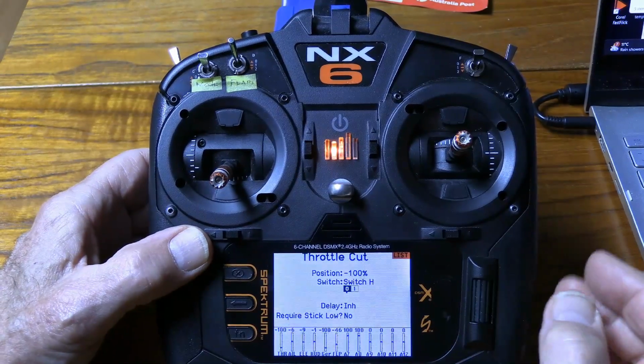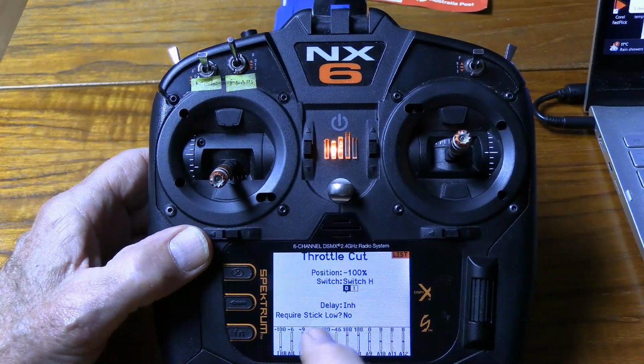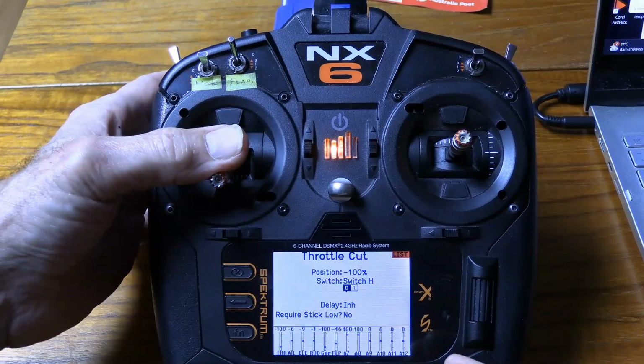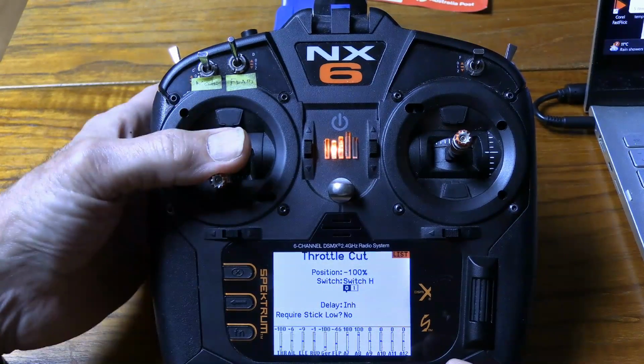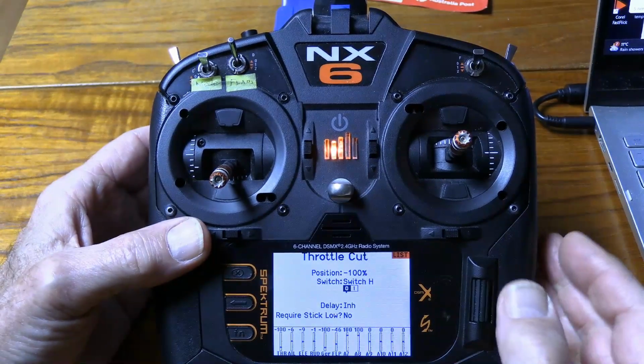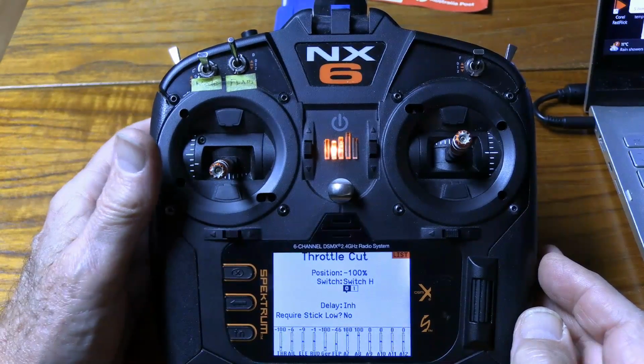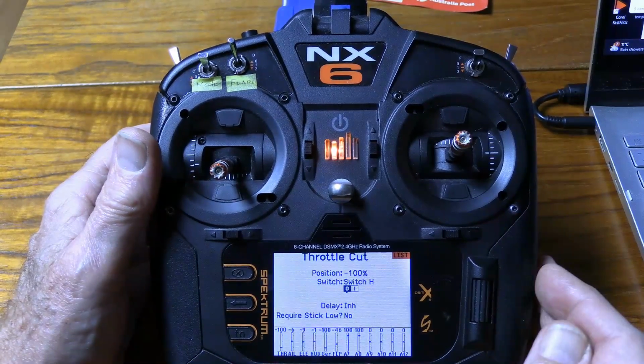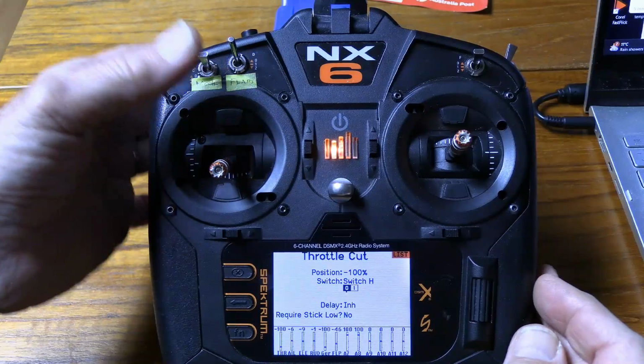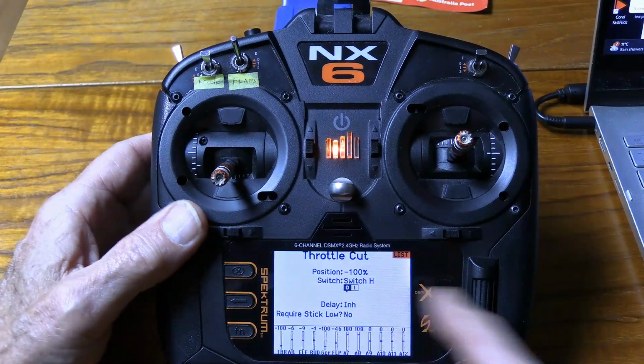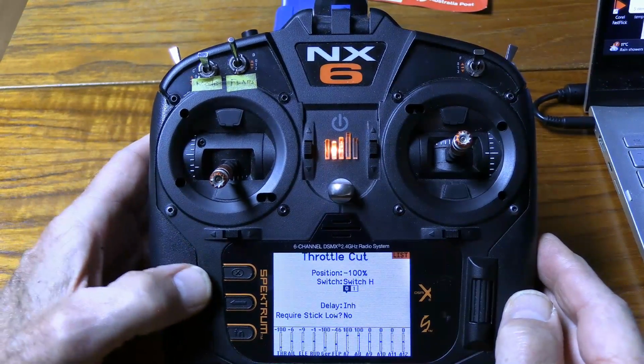Delay, you certainly don't want that with a throttle cut, and requiring the stick low would be to say you can't cut the throttle unless you've already got the throttle down low. I think that's a bit crazy. If you happen to have it up slightly and you cut it and you think it's safe, all of a sudden it's not safe. So best not to be using those things for throttle cut.